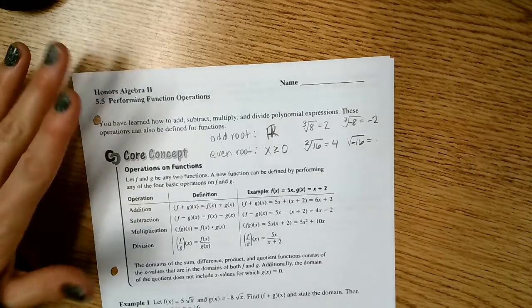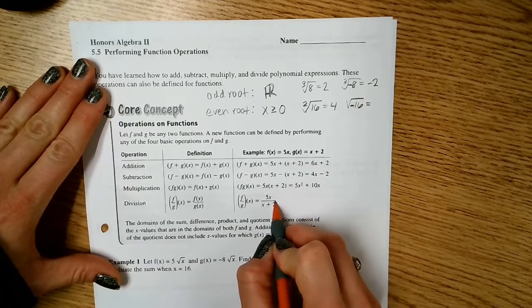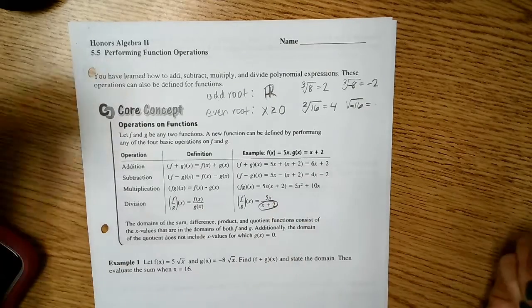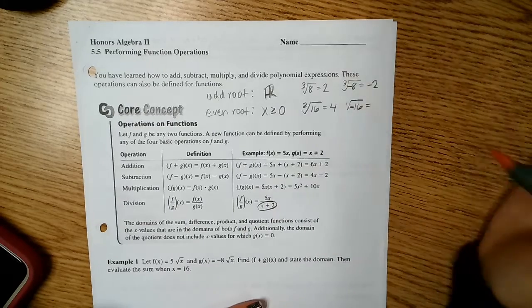Okay? Then the only other additional thing that you have to consider is a denominator. You guys know you can't divide by 0, right? If you have a line and you are calculating the slope and you get 9 divided by 0, your slope is undefined. And if you guys take calculus, you'll talk a lot more about that. But we can't divide by 0.